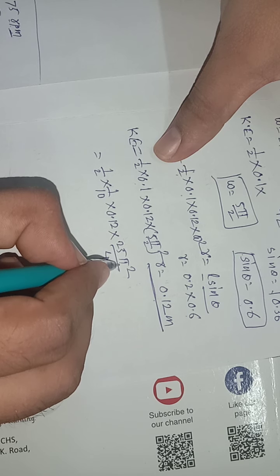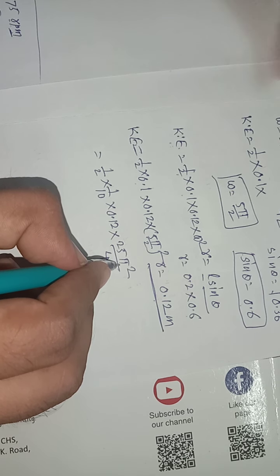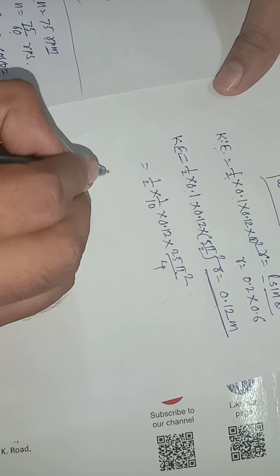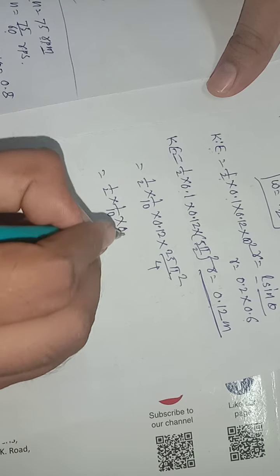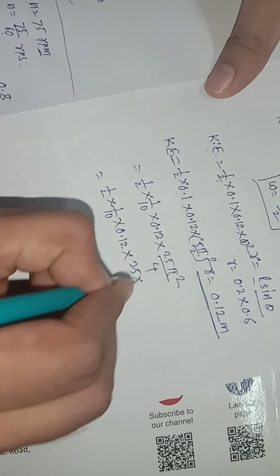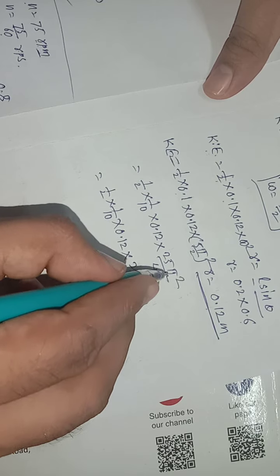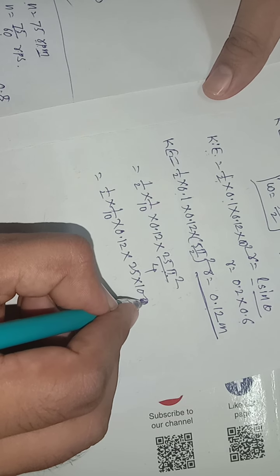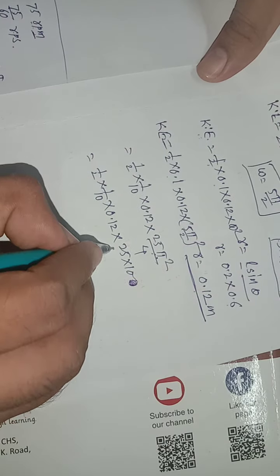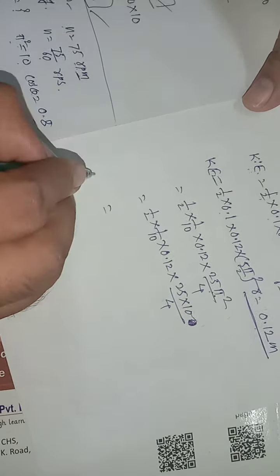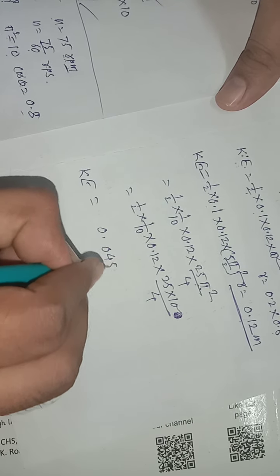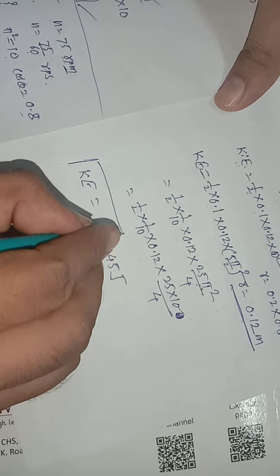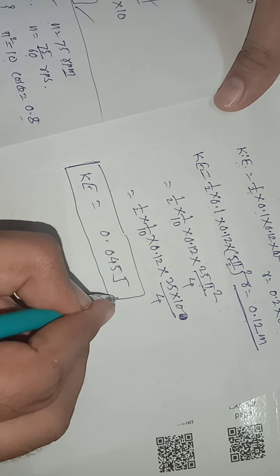Taking pi square is equal to 10, as given here, and calculating all this, we get the kinetic energy K is equal to 0.045 joule.